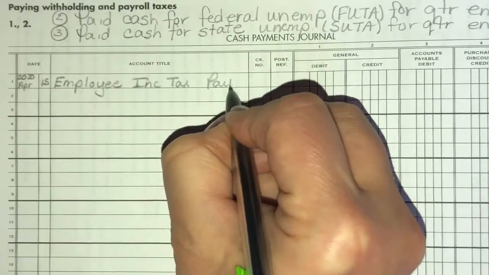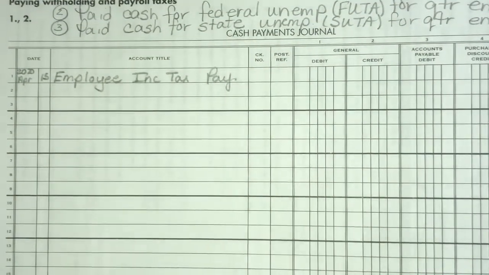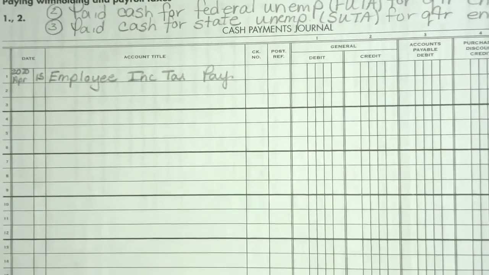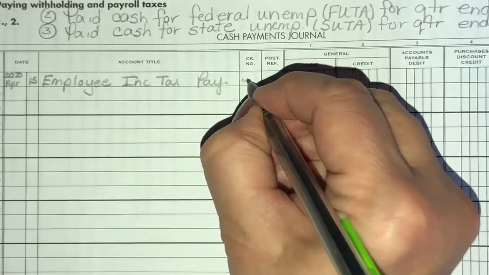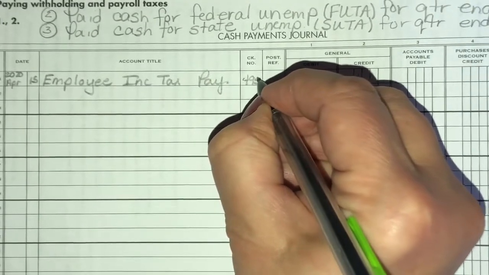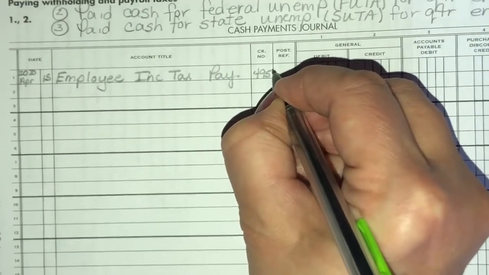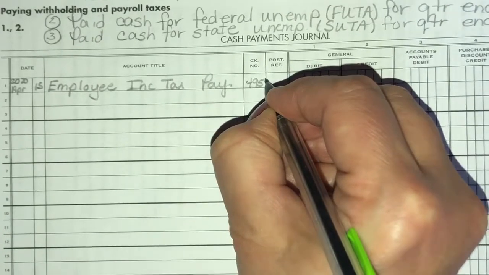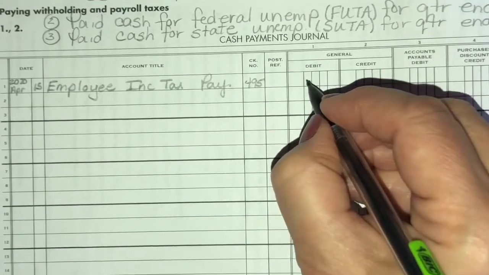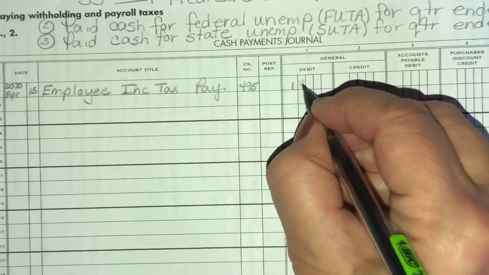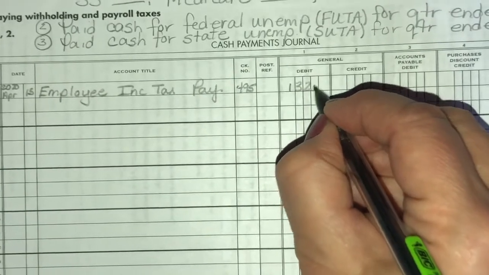And I'm going to abbreviate a little bit. The book tells us that we paid with check number 495. Okay, and the amount is given to us, federal income tax withheld. So $1,320.